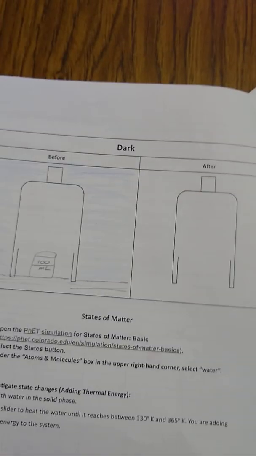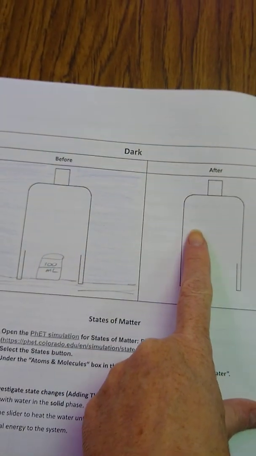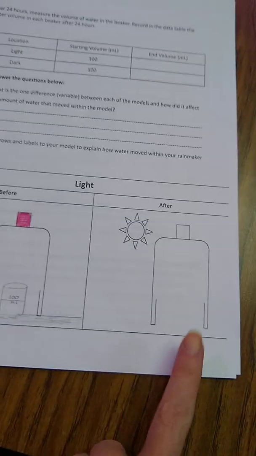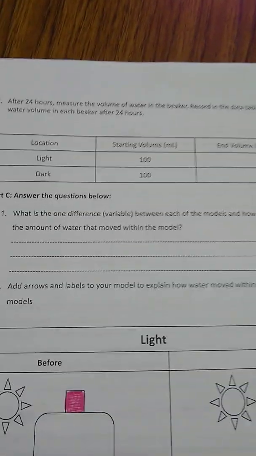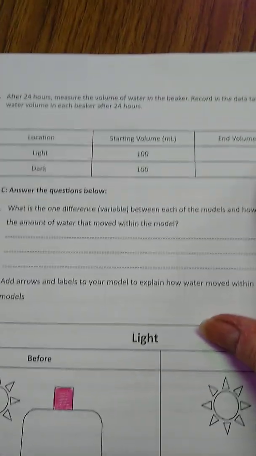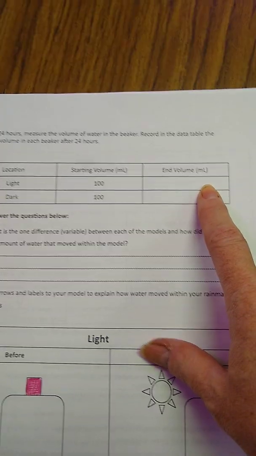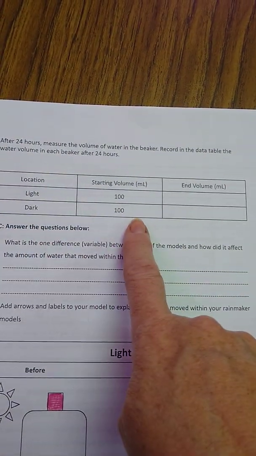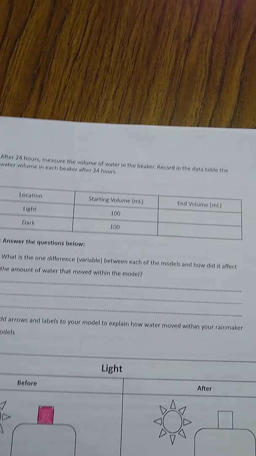So using what you saw, make sure you draw what the after looks like in the dark and what the after looks like in the light. And again, for our volume, for our light model, we started with 100. We ended up with 51 milliliters left over. And in the dark, we started with 100 and ended up with 100.